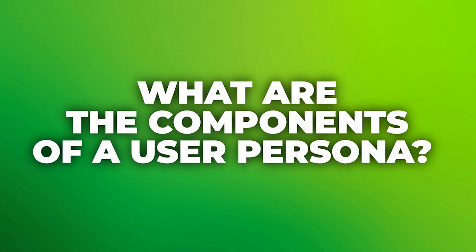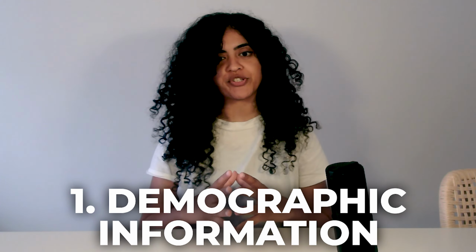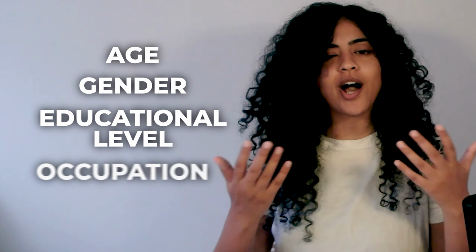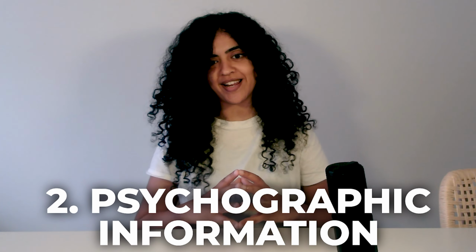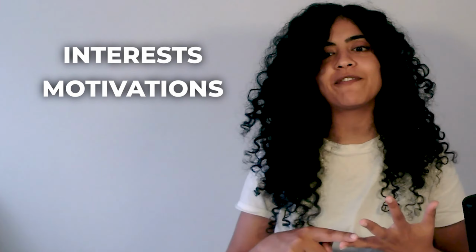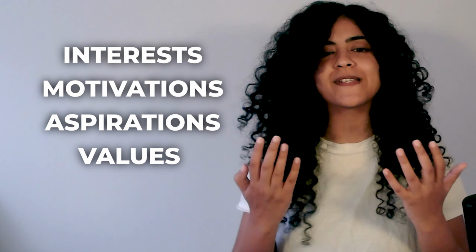To create these characters, you need to combine quantitative and qualitative research findings, and then you start bringing your user personas to life. So an important question is, what are the components of a user persona? These are the things that you must clarify when you're creating a user persona. Number one is demographic information, and this is information related to age, gender, educational level, occupation, and so on and so forth. Then you have psychographic information, and this is related to interests, motivations, aspirations, values, and lifestyle.